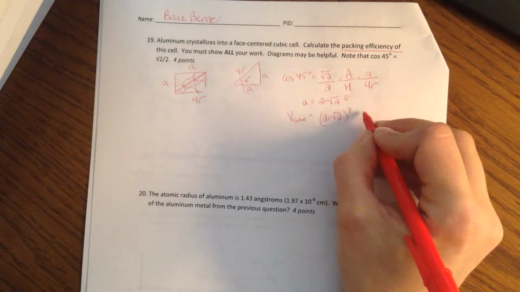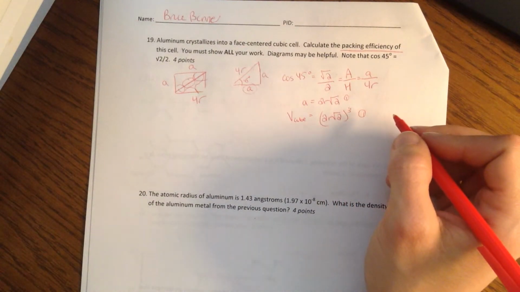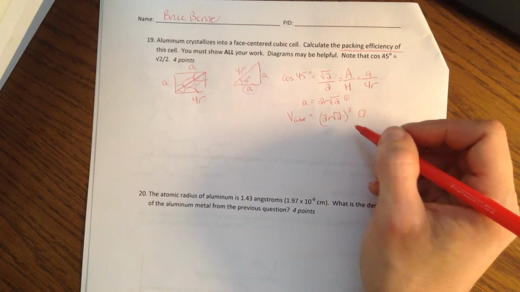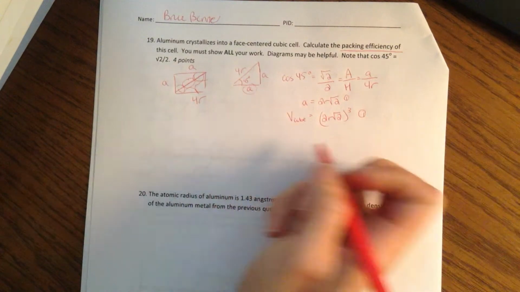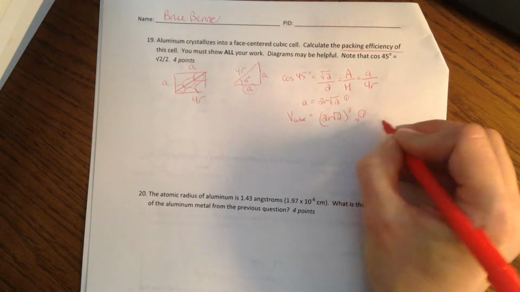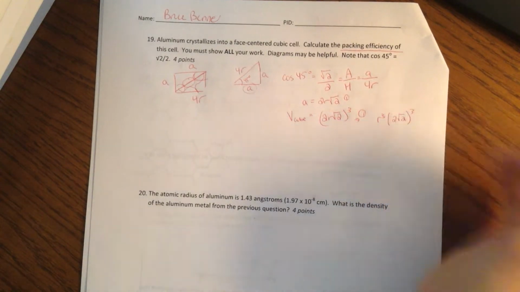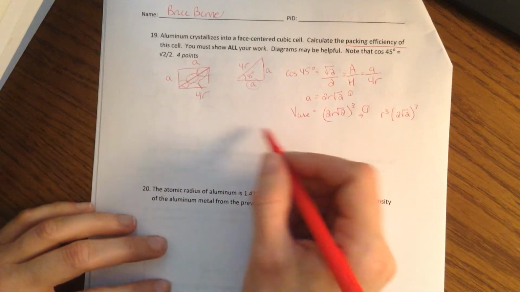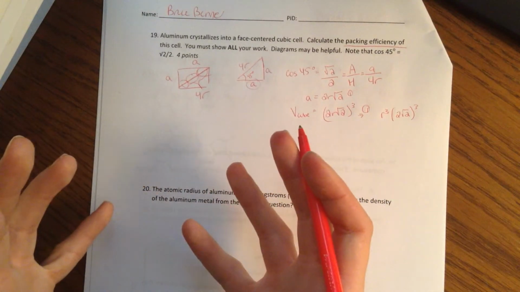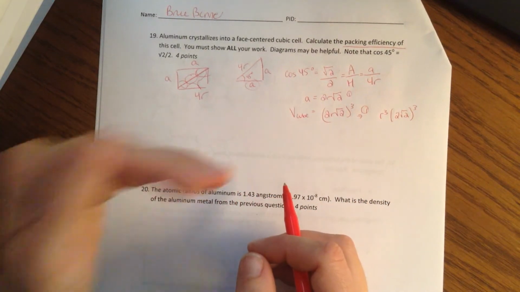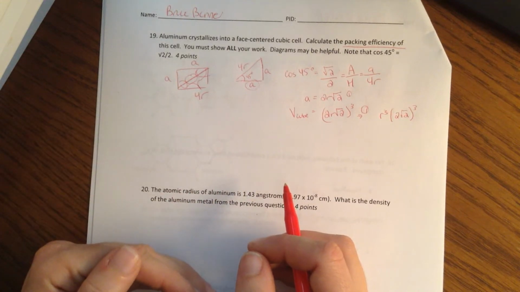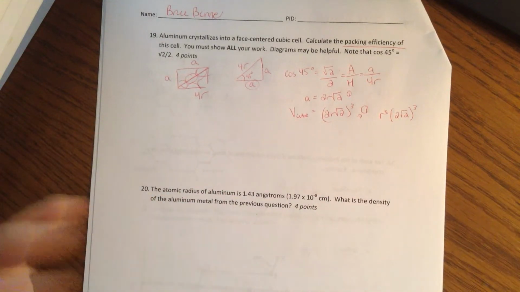You get 1 point for this, 1 point for this. Now that we found the volume of the cube, we can rewrite this real quick: (2R square root of 2) cubed. Now we need to find the volume of the atoms inside the cube, because remember, packing efficiency is volume of the atoms over volume of the cube times 100%.